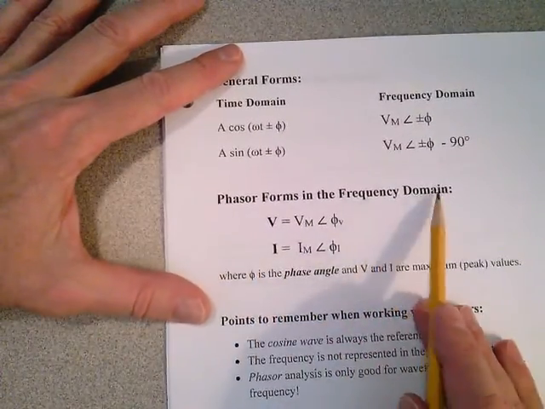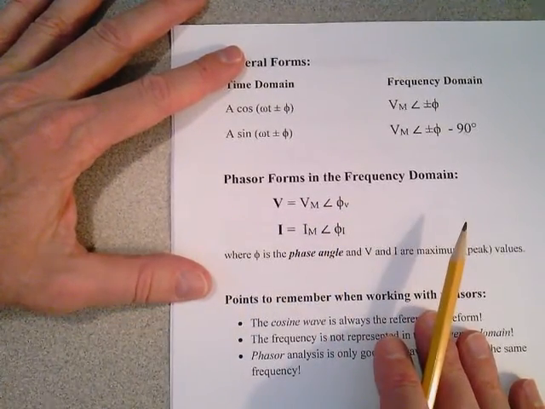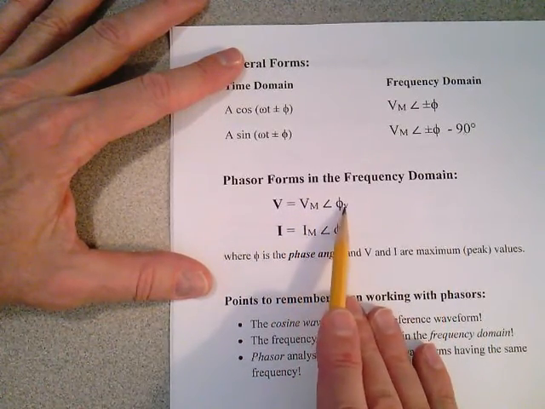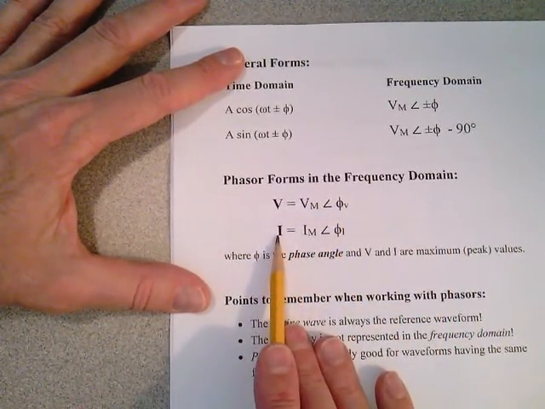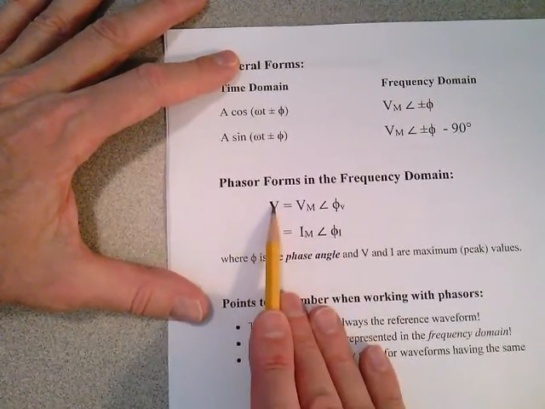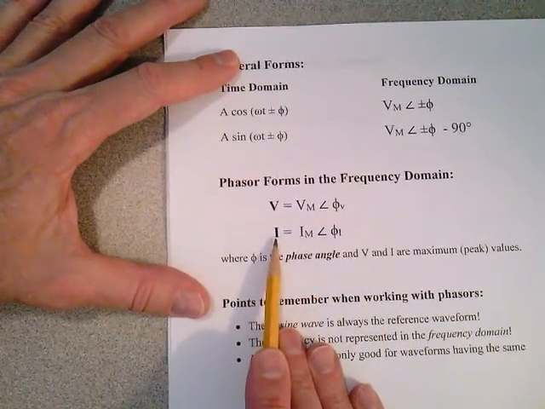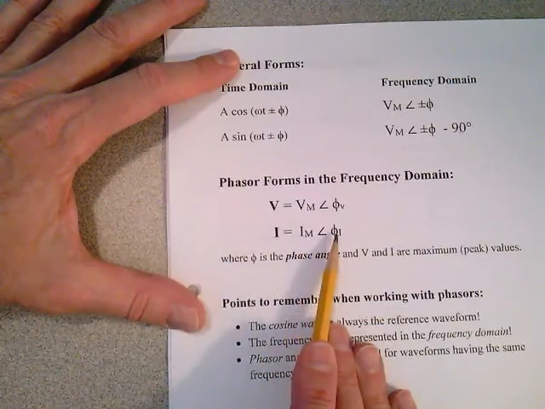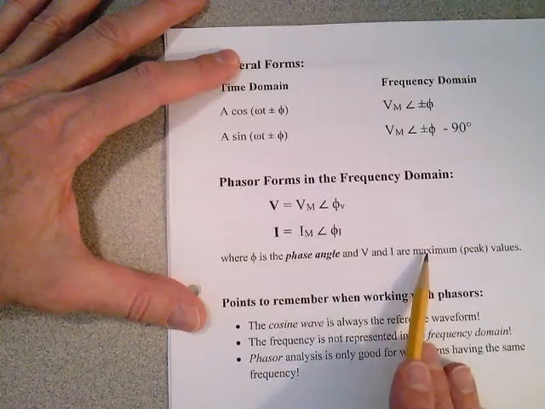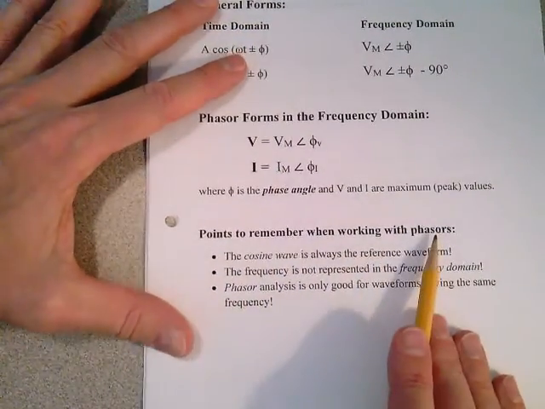Phasor forms in the frequency domain look like this. You already know this. We've already been using it. Voltage is equal to V max at an angle of the phase angle associated with the voltage, and I is equal to I max at the angle associated with the current. This is in bold because it is a vector quantity. It has magnitude and direction. This is in bold because it is a vector quantity. It has magnitude and direction. Where phi is the phase angle up here, and V and I are maximum peak values, but you already knew that. Points to remember when working with phasors.